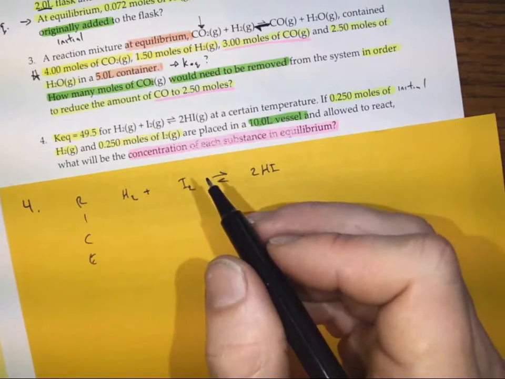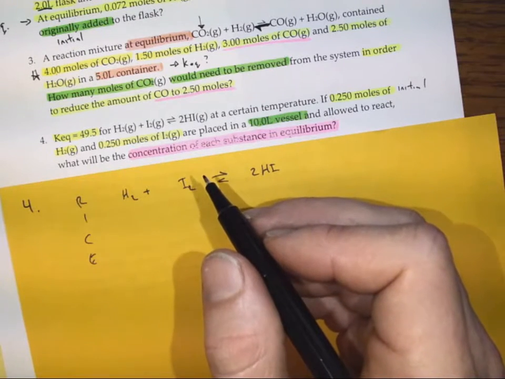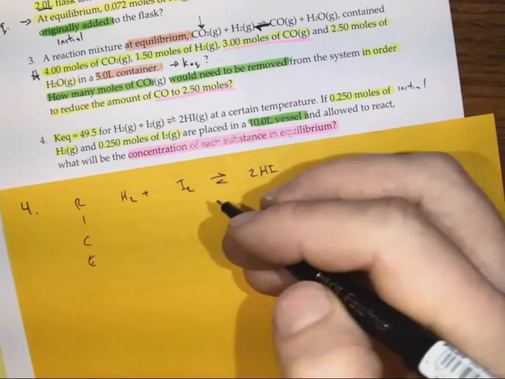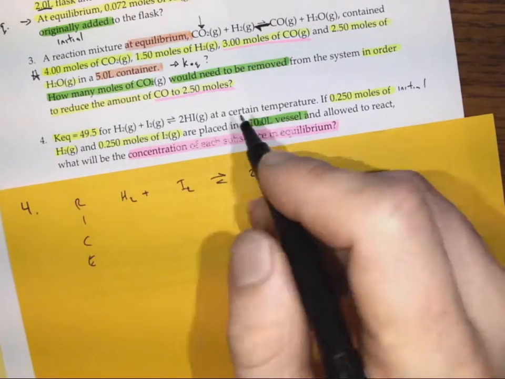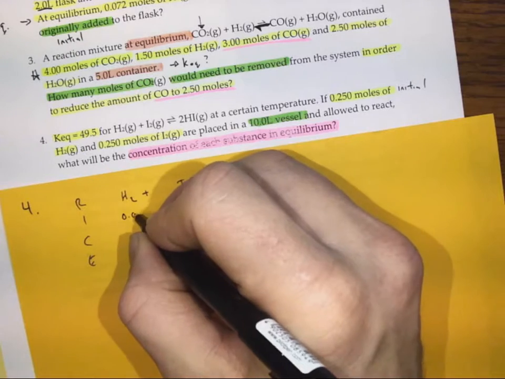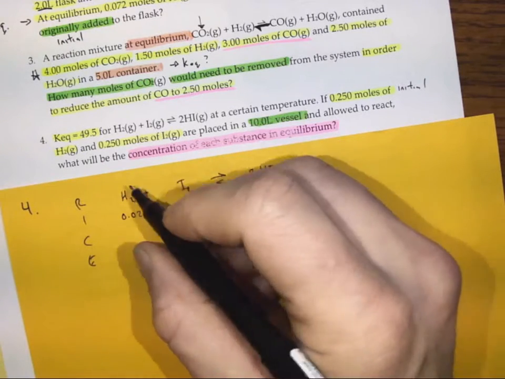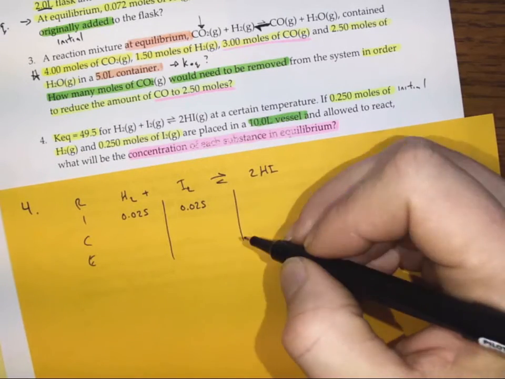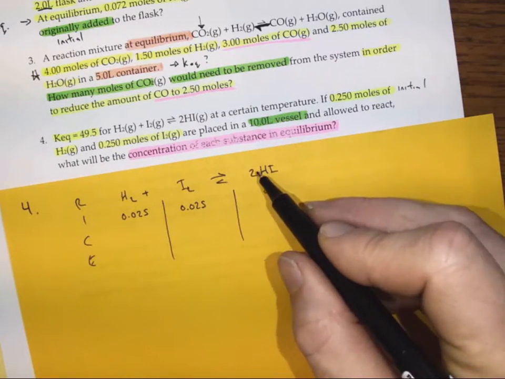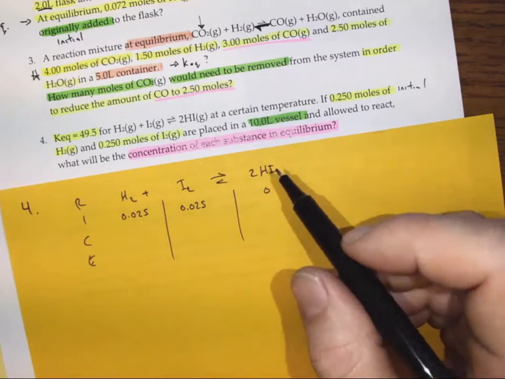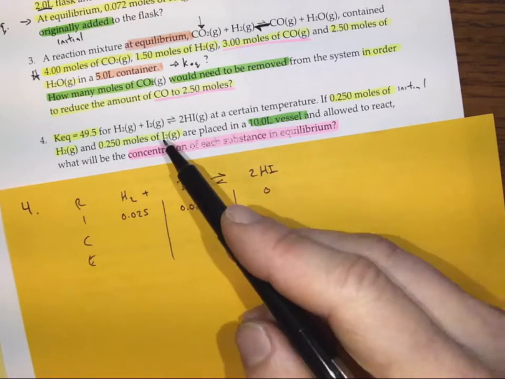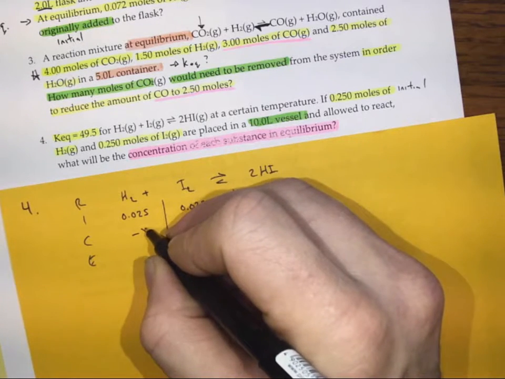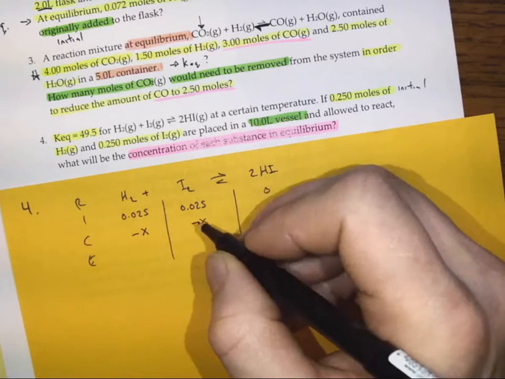All right. So what do I know? I know that the concentration initially of our hydrogen is 0.25 moles for every 10 liters. So that means 0.025 moles per liter. And the same with the iodine, 0.025 moles. And I know I'm not starting with any hydrogen iodide. Now, I don't know how much I'm changing by, so I'm just going to say I'm going to reduce by X moles.